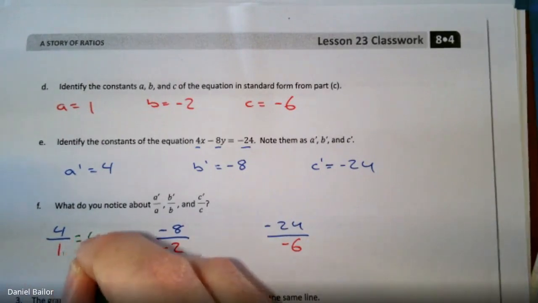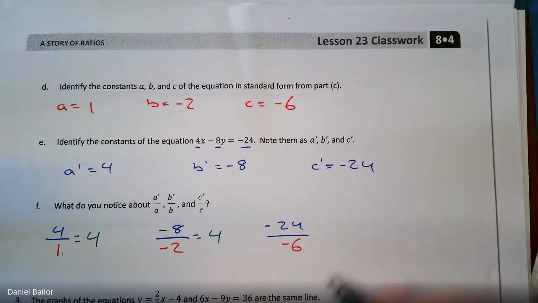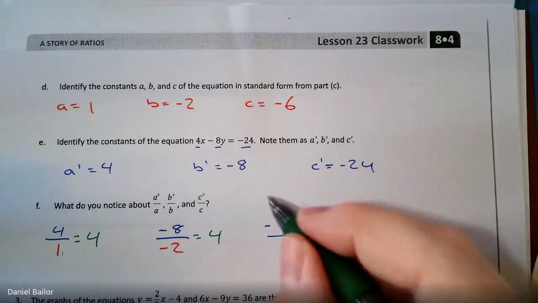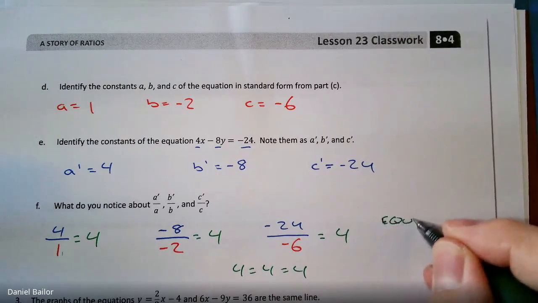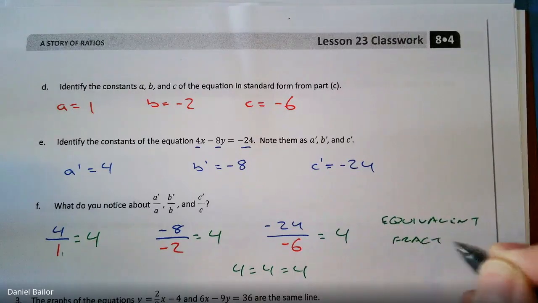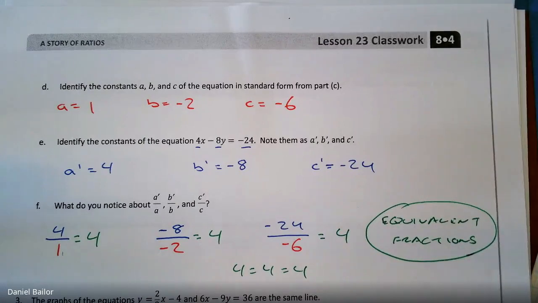4 divided by 1 is 4. -8 divided by -2 is 4. -24 divided by -6 is also 4. So we get 4 equals 4 equals 4. So we have equivalent fractions. Which means, again, just like in our notes, let me find that page.